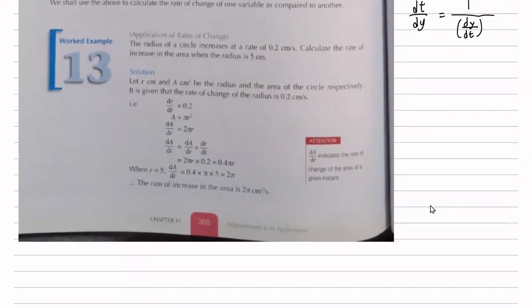The radius of a circle increases at a rate of 0.2 cm per second. So what does that mean? Means d what by d what? Okay, so the answer is given here already. dr by dt. Do you know why? Because radius over time. Radius over time. Yes. Correct. That's it. So it's just a matter of translating from the English sentence into a math equation.